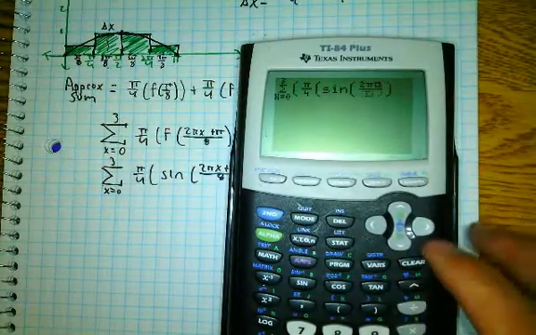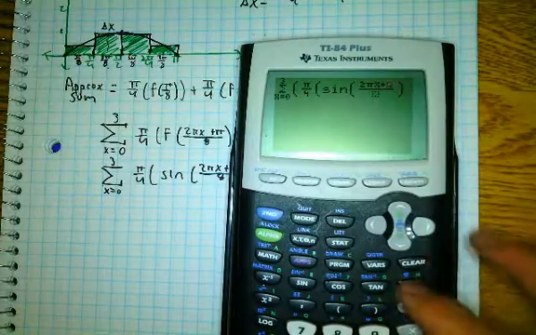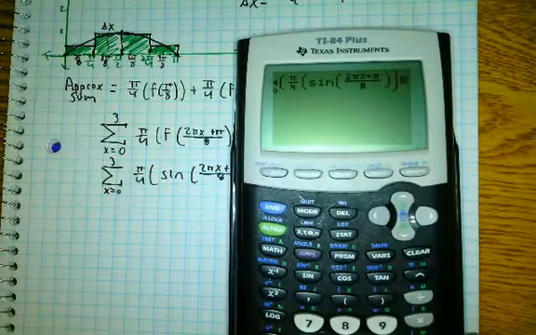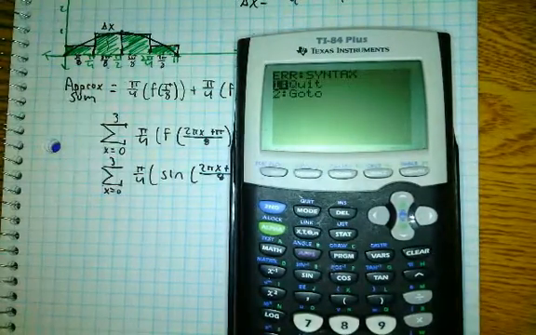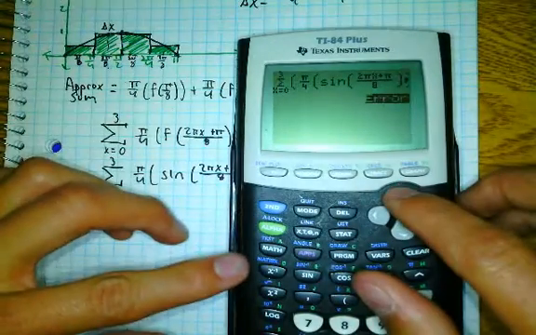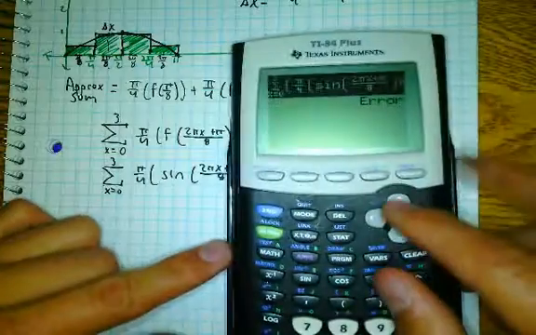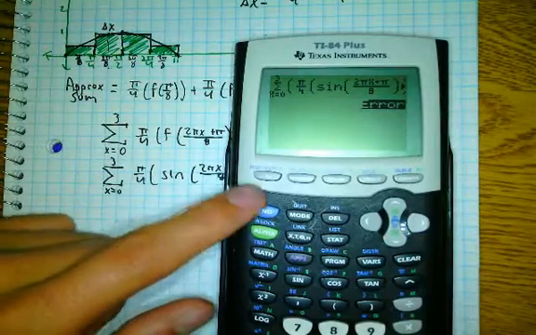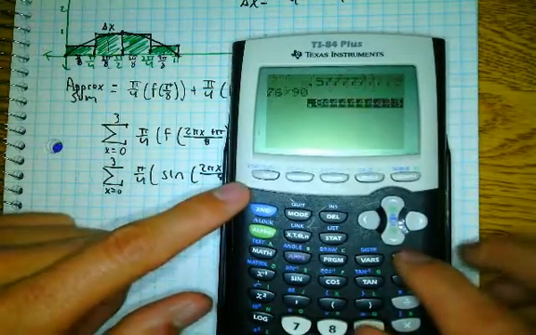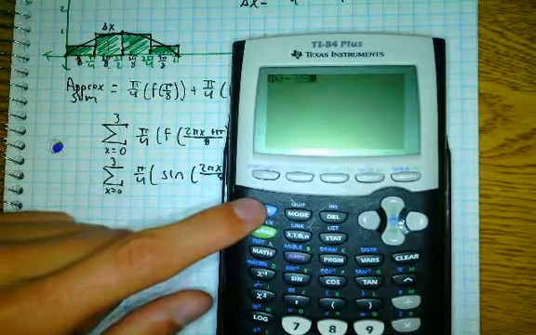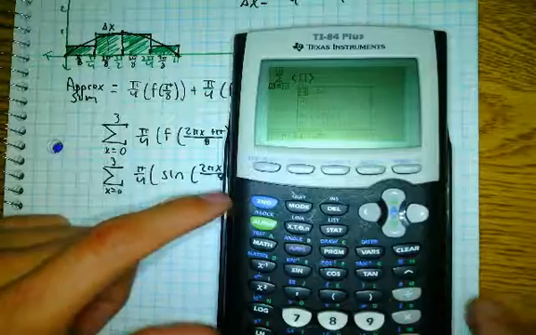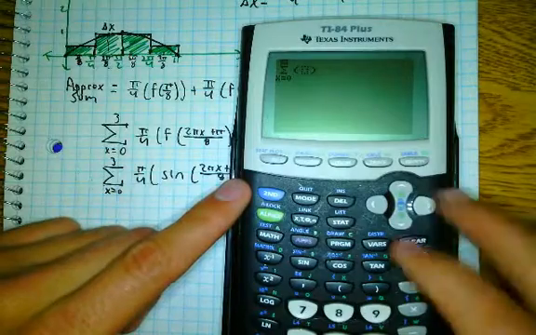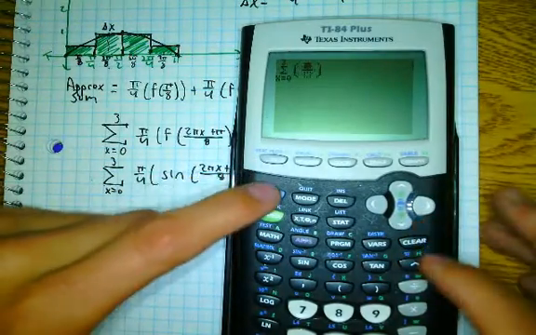What? Did I not type something? Pi over 4. Thought I did. What are you doing? Clear. I'm going to have to retype it. X equals 0 to 3 of pi over 4 times sine of 2 pi x plus pi over 8.